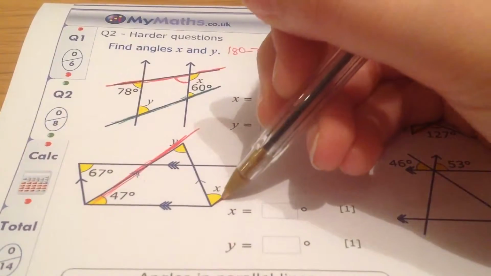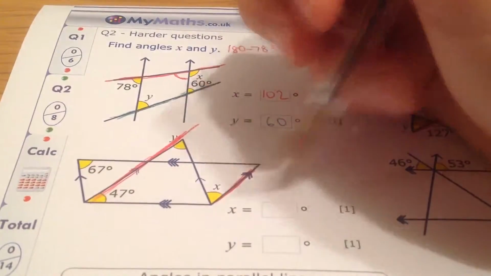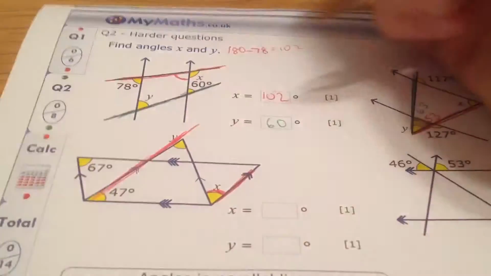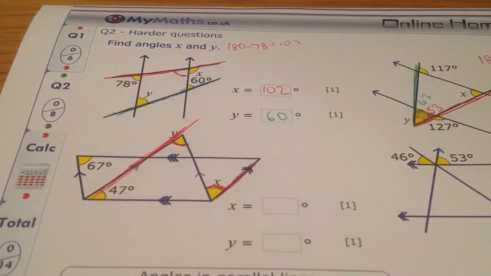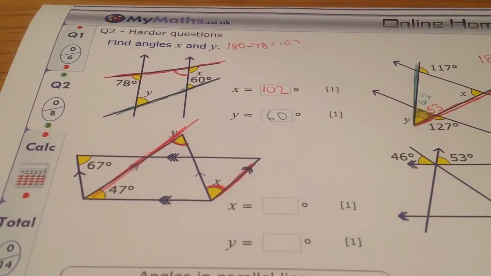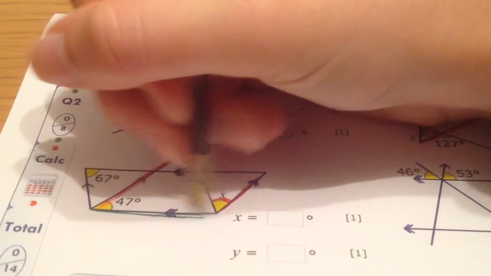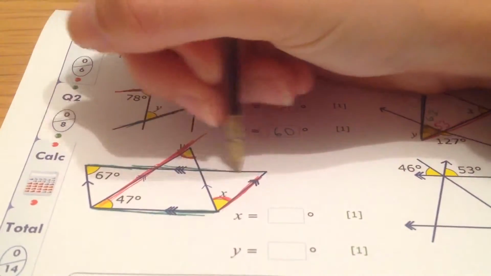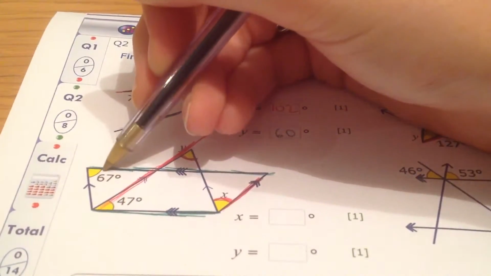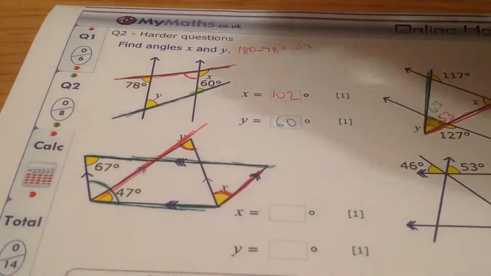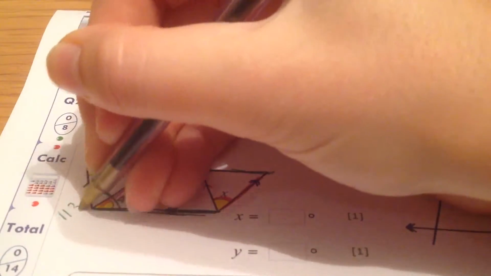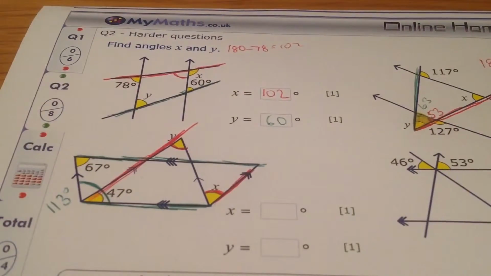So if we look at x being on the red pair of parallels, it's this angle here, which means it's going to be equal to this angle here. That helps. That means that when we find y, we know what x is. Very helpful. However, it doesn't tell us what it is straight away. Let's have a look at the green parallels. What can we work out from the green parallels? We know that this angle is 67. Therefore, the whole angle there must be 113. And we know that because they're co-interior and supplementary.